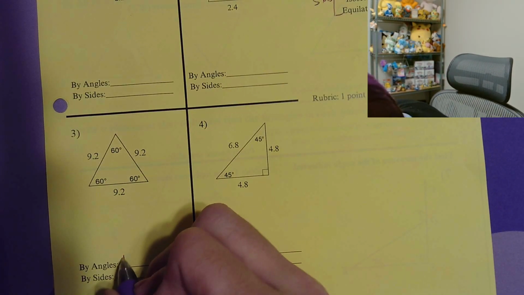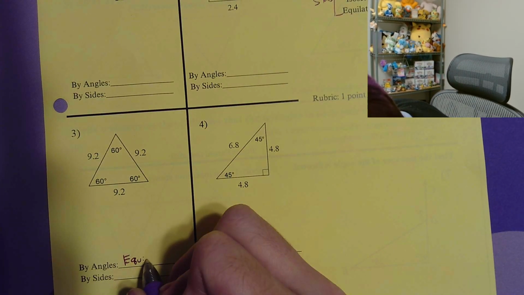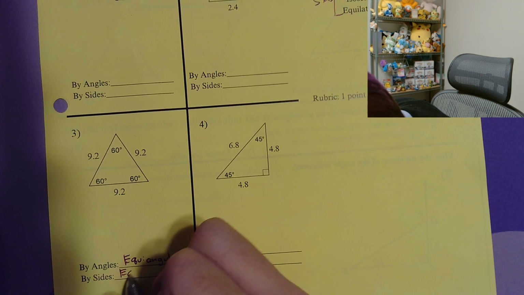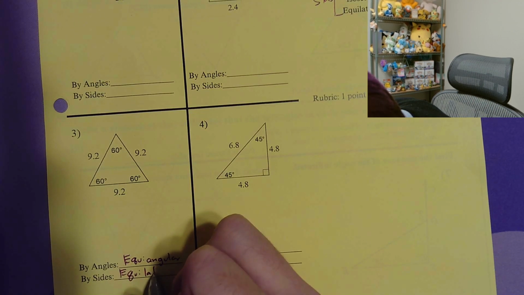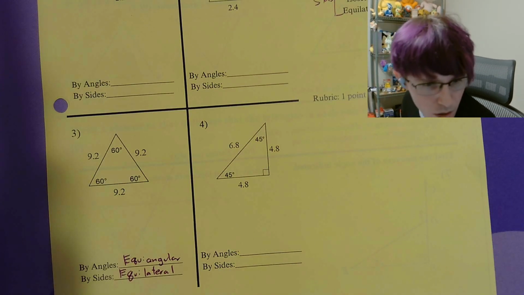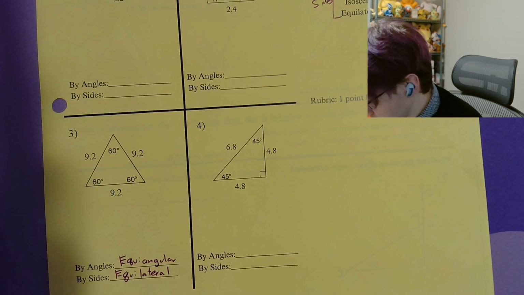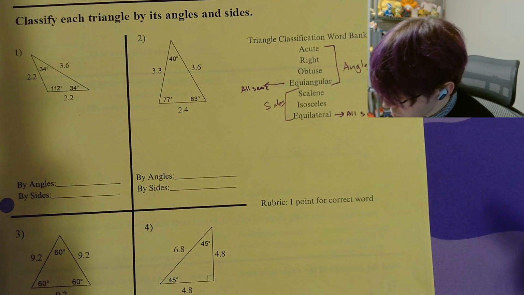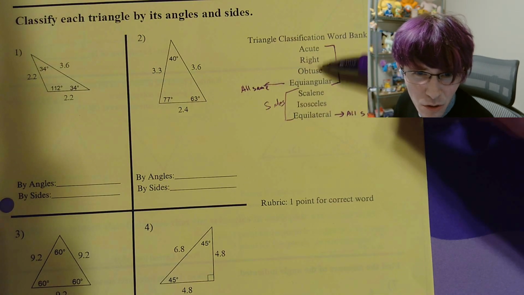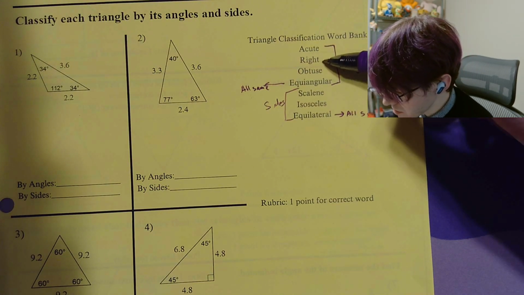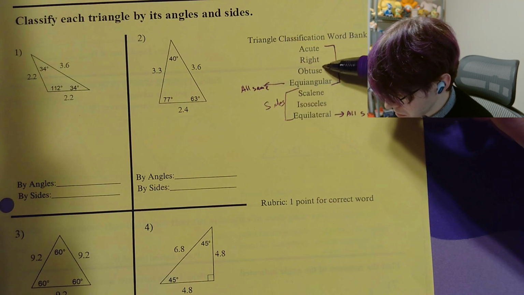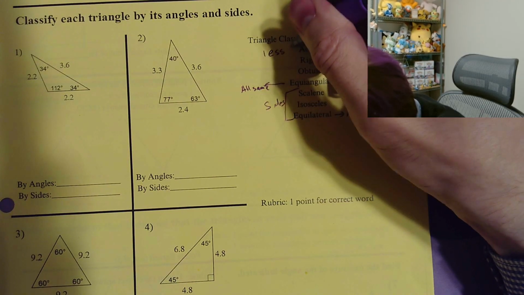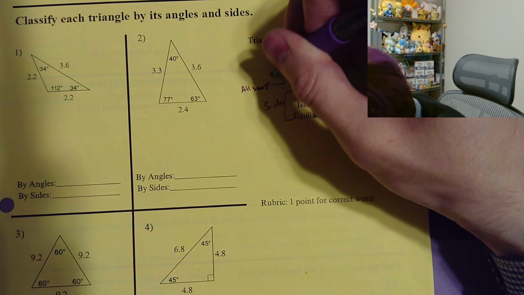This one is going to be equiangular, and it's also going to be equilateral. Boom. By angles, by sides, we're going to keep on going. The other words, the acute, right, obtuse. These were on the last test. I think you guys know them. Acute, less than 90. Right, 90. Obtuse, more than 90. So, less than 90, 90, more than 90.